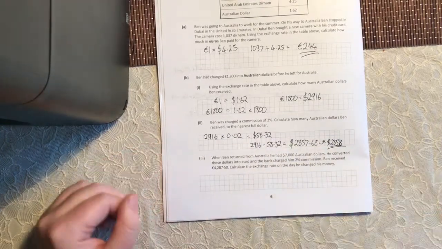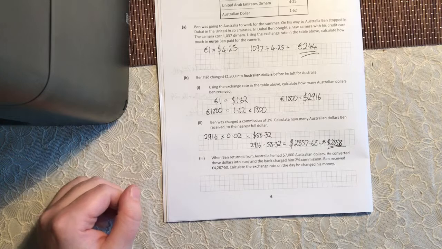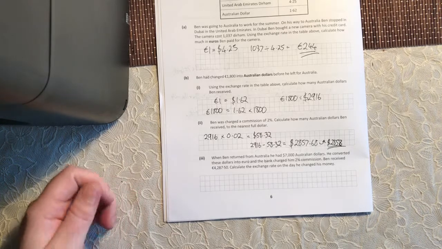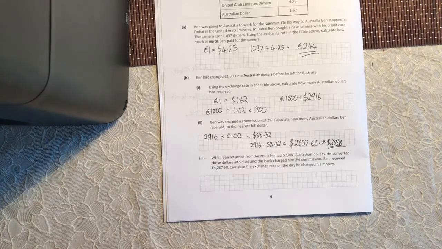Last question here. When Ben returned from Australia, he had 7,000 Australian dollars. He converted these dollars into euro, and the bank charged him 2% commission. Ben received 4,287.5 euro. Calculate the exchange rate on the day he exchanged his money. This is less of an exchange question than it is an algebra question.